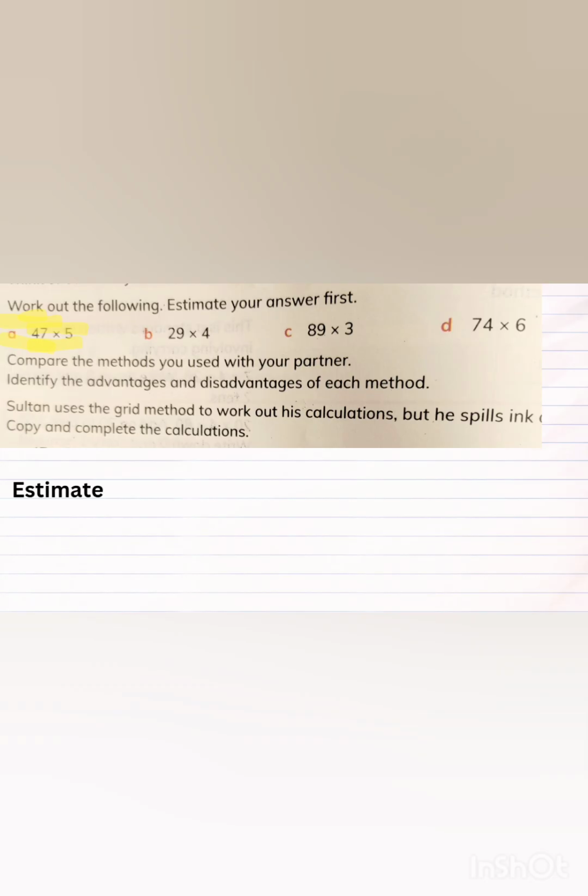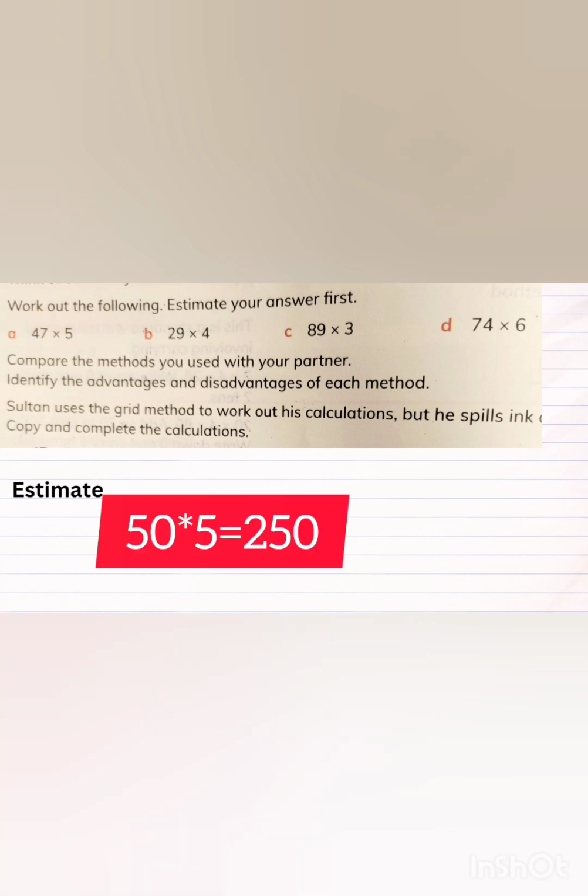In this question, we need to multiply a few numbers. So we need to estimate first. Because these are 2-digit numbers, we will estimate them in tens. We have already made a video on estimation. You can check this out in the playlist. So 47 will be rounded to 50 and 50 times 7 is 350. So our estimation here is 350.